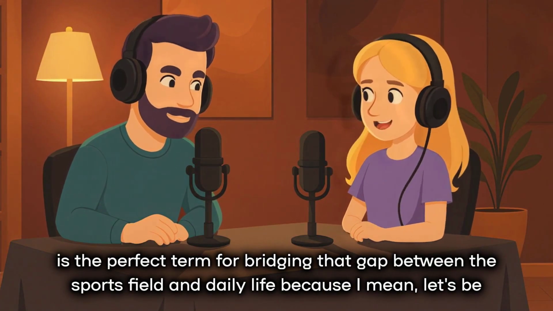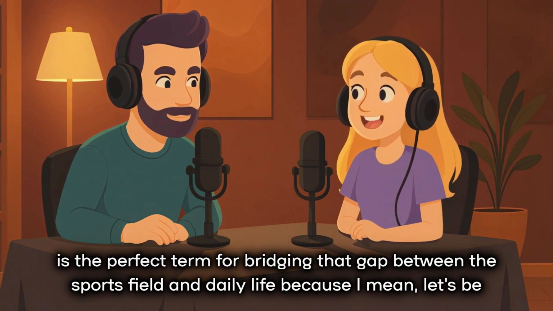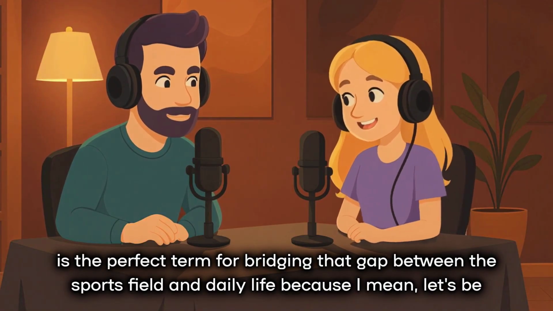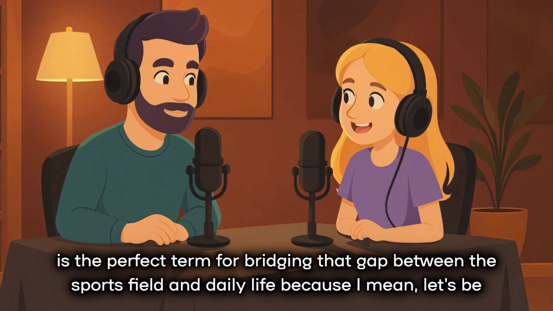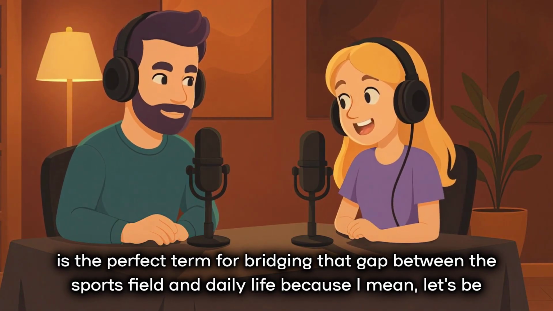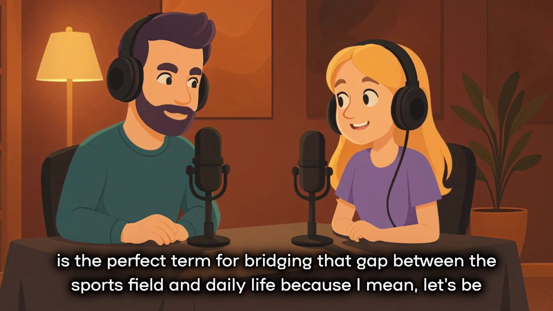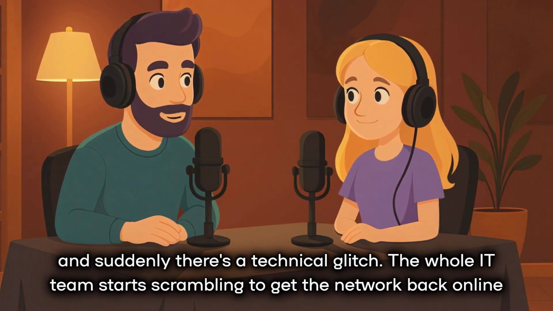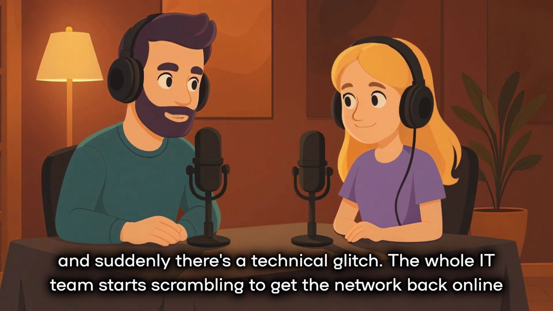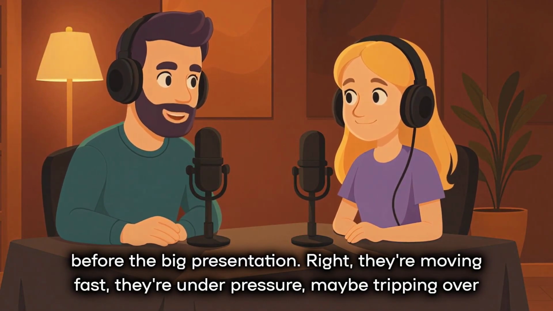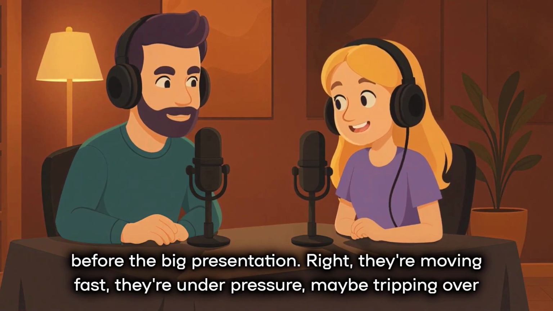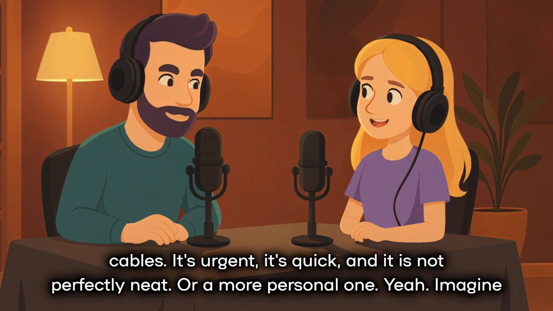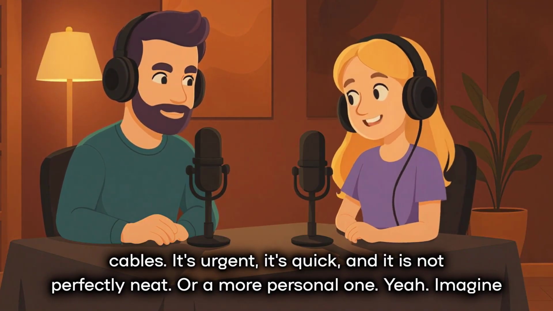This is the perfect term for bridging that gap between the sports field and daily life. Because, let's be honest, we all scramble. Constantly. All the time. Think about a professional context. You might be in a meeting, and suddenly there's a technical glitch. The whole IT team starts scrambling to get the network back online before the big presentation. Right, they're moving fast, they're under pressure, maybe tripping over cables. It's urgent, it's quick, and it is not perfectly neat.